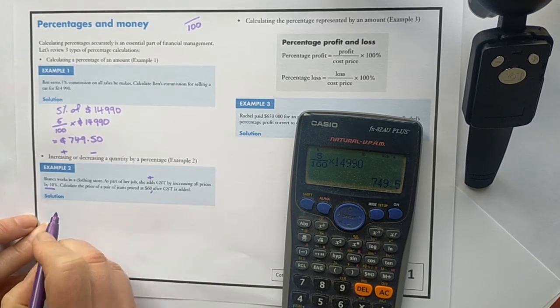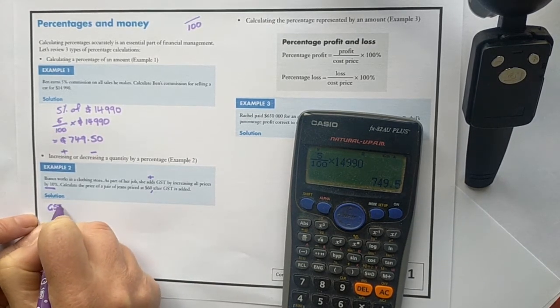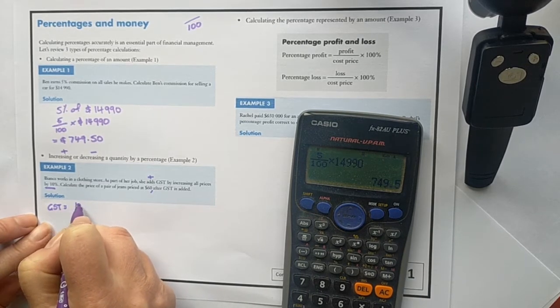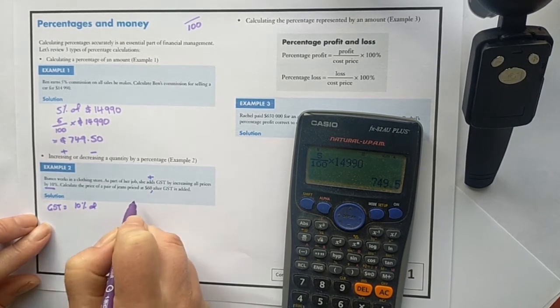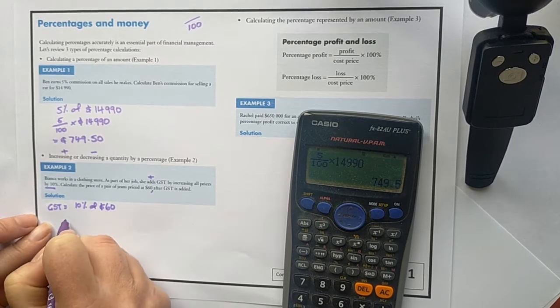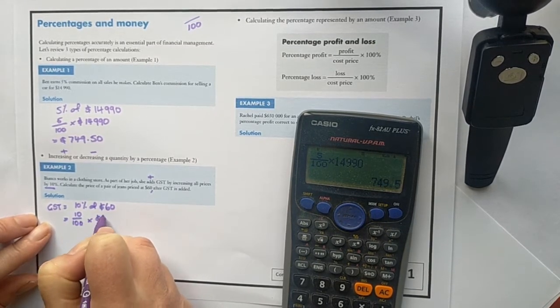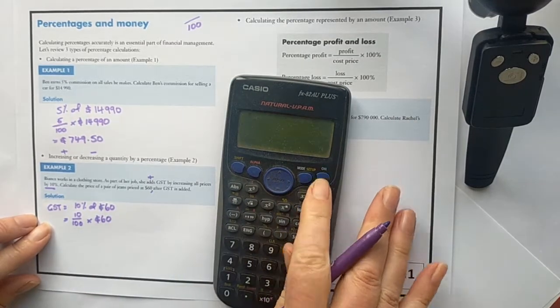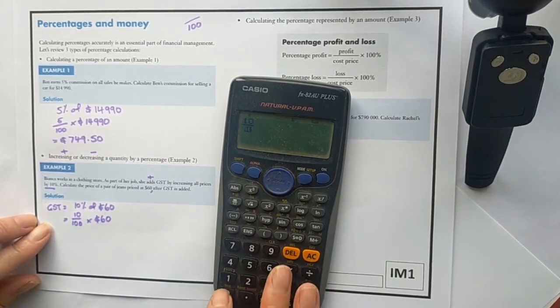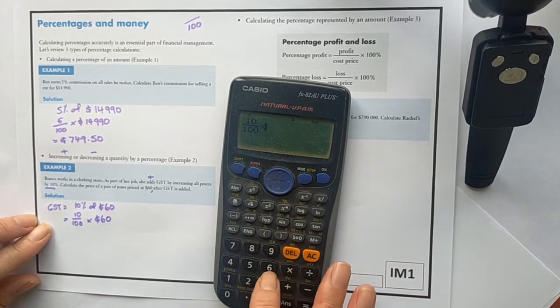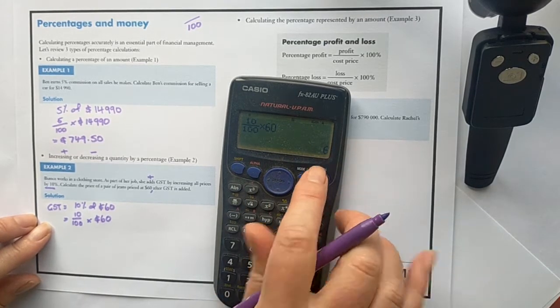So GST is 10%. So the GST is 10% of the $60. So we're going to write that as 10 over 100 times $60. We put that in our calculator, 10 over 100 times 60, and we get $6.